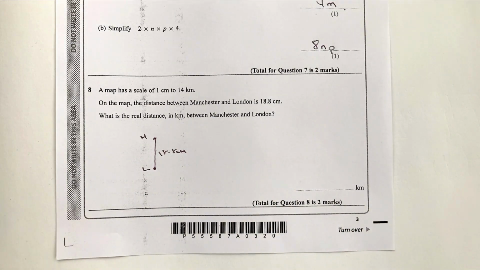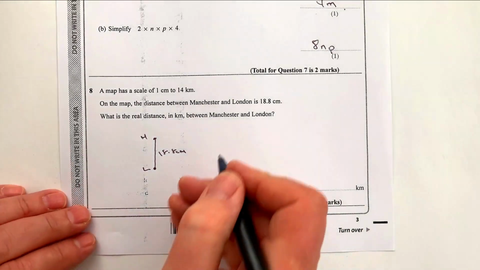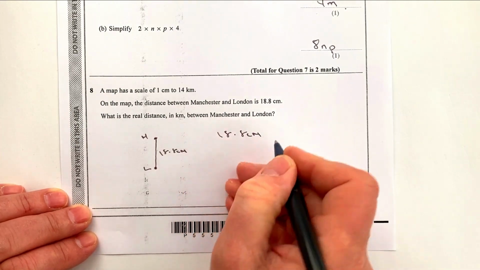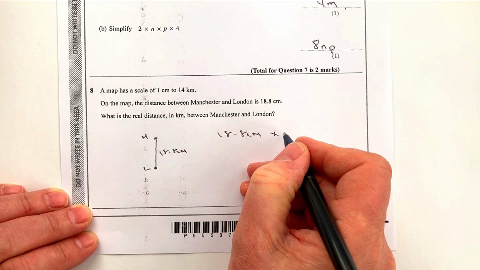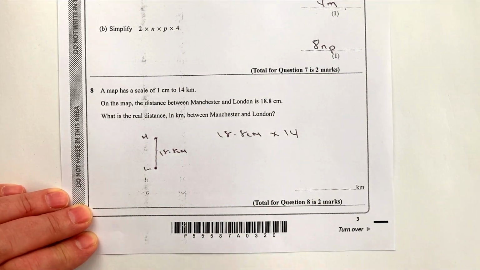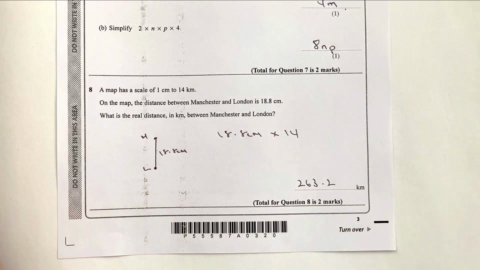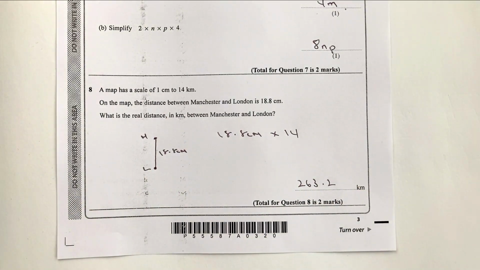So if we want to know the actual distance, we've got 18.8 centimetres, and we're going to multiply that by 14, and that's going to give us 263.2 kilometres. Hopefully that's okay for you and you're able to work that one through. Quite a common question. In fact, this particular page, page 2 or page 3 on the test, is quite common. So well worthwhile practicing all of those.